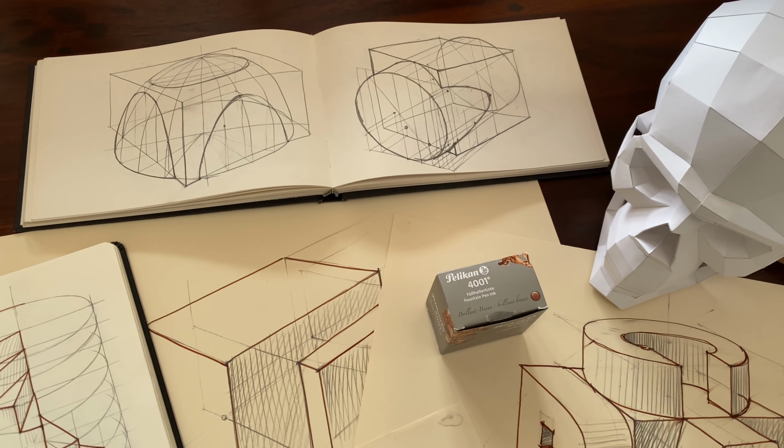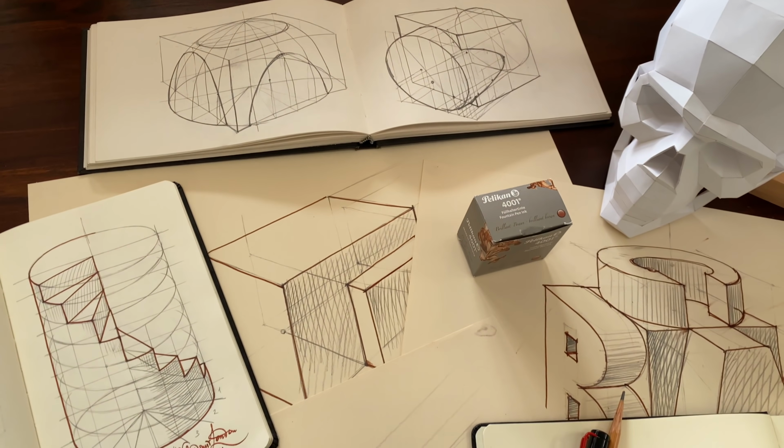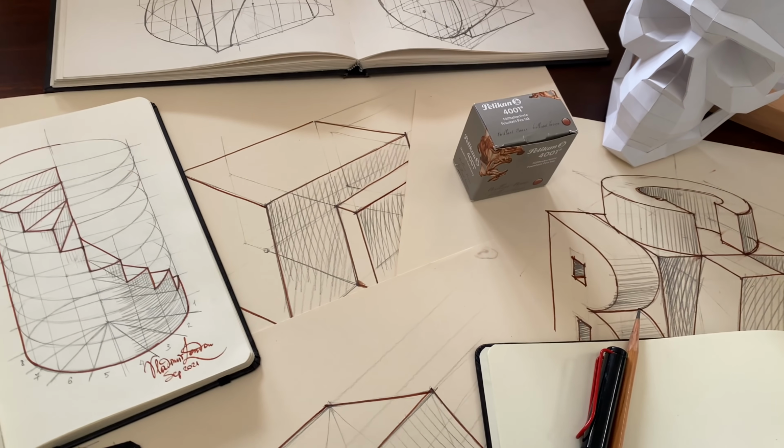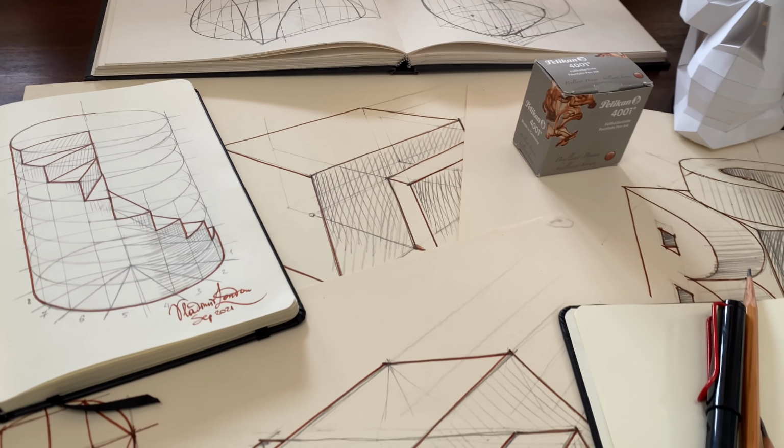Here are some of my sketches. I do them to keep my drawing skills sharp and to teach my art students constructive drawing.